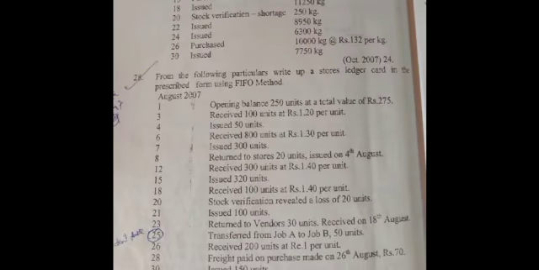This is the problem which relates to the FIFO method of store ledger. I am Vinay Kumar C, Assistant Professor, Department of Commerce, SVS College, Bantwal. Okay, let us do this problem.